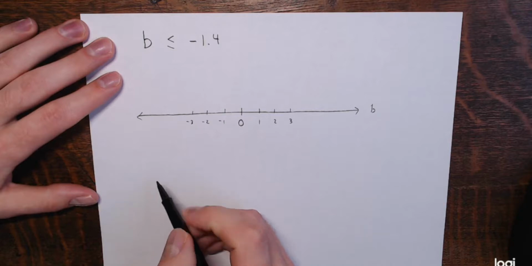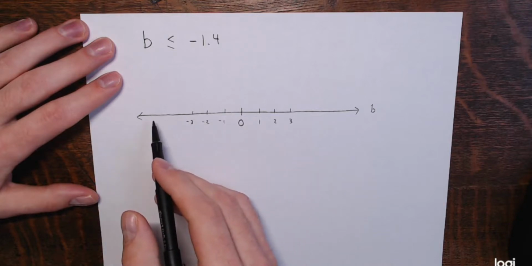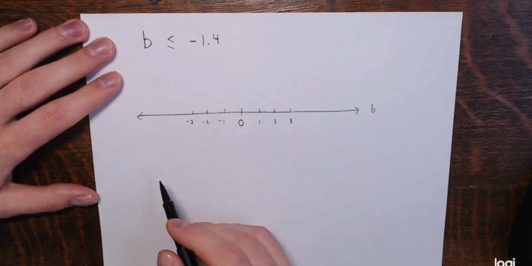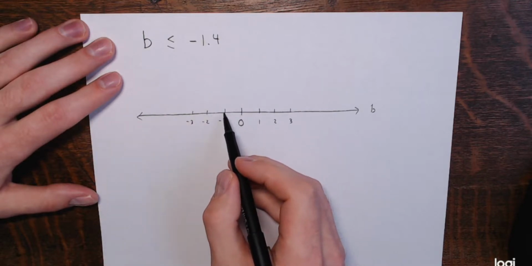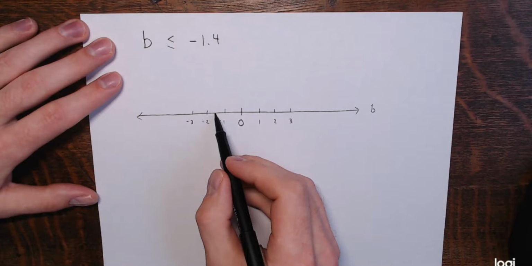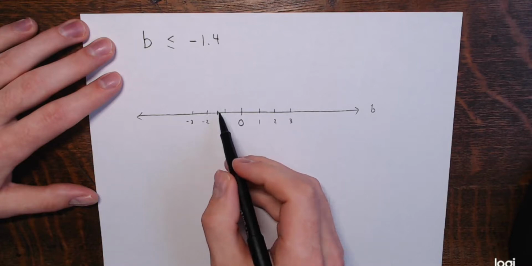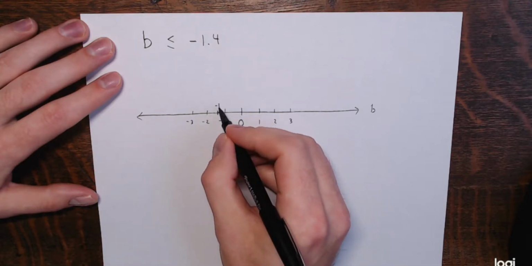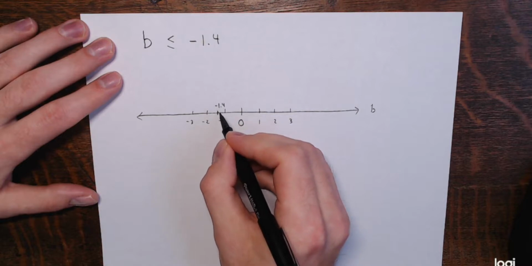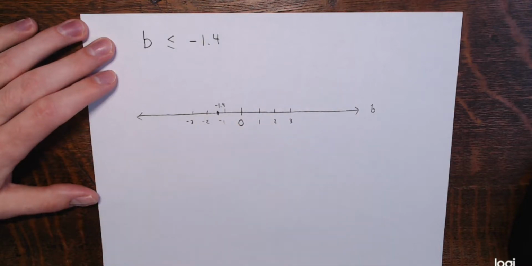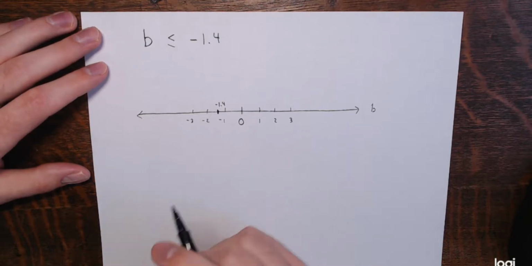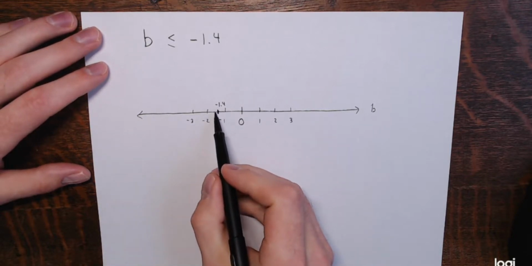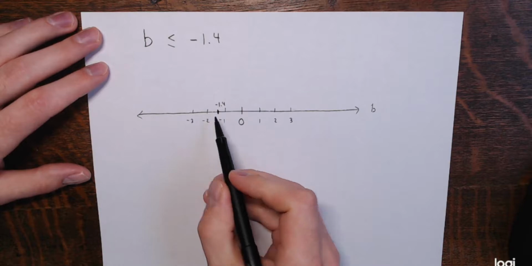And remember, numbers to the left are considered smaller than numbers to the right. And then -1.4, that'd be -1, and then there's -1.5. -1.4 would be a little bit to the right of that. There's -1.4, let's say. And so -1.4 would be considered bigger than -1.5, right? Because it's to the right of -1.5.